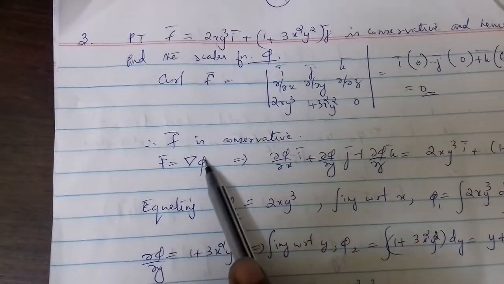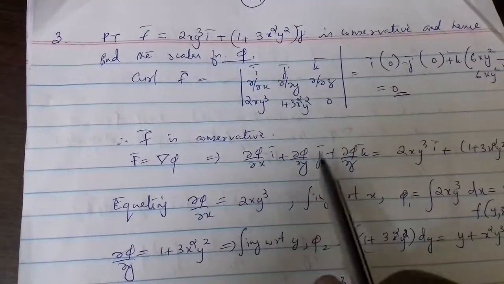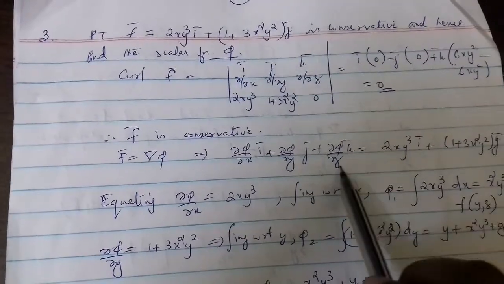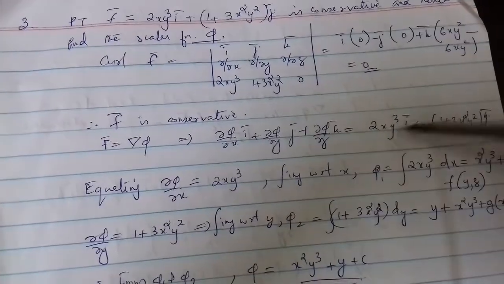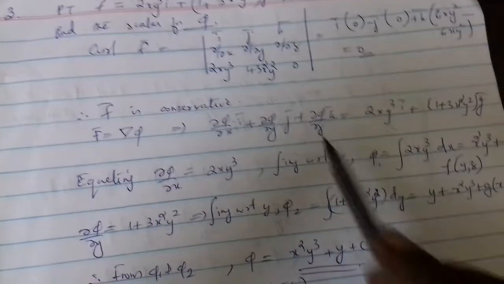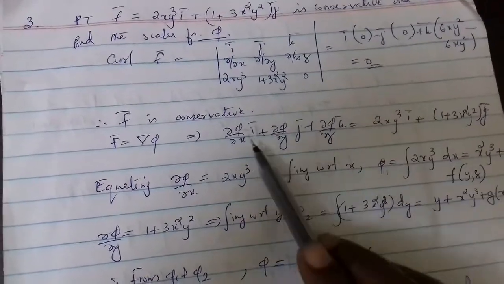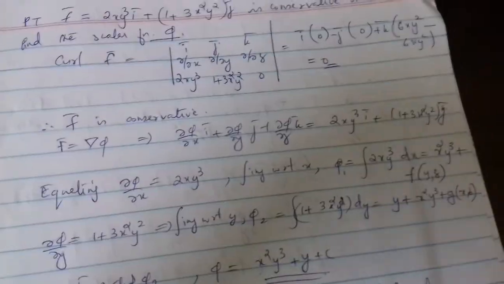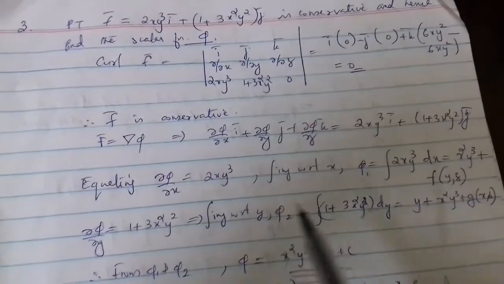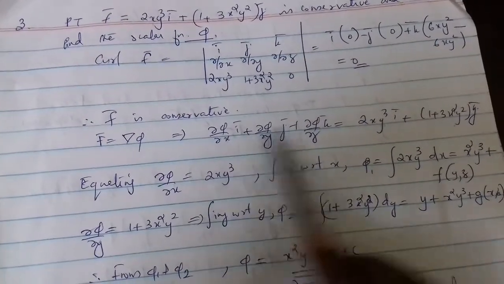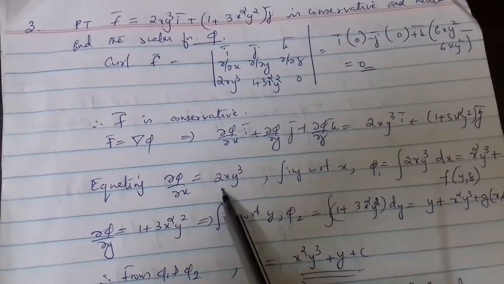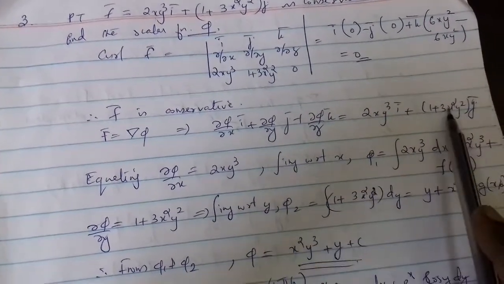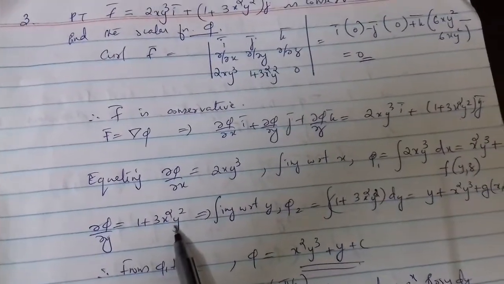F equals del phi. What is the meaning of del phi? Dou phi by dou x into i plus dou phi by dou y into j plus dou phi by dou z into k. That is equal to the given F. Let us equate the two. This is a vector, and this is also a vector, so the corresponding components are the same. So dou phi by dou x will be 2xy cube, and dou phi by dou y will be 1 plus 3x square y square.